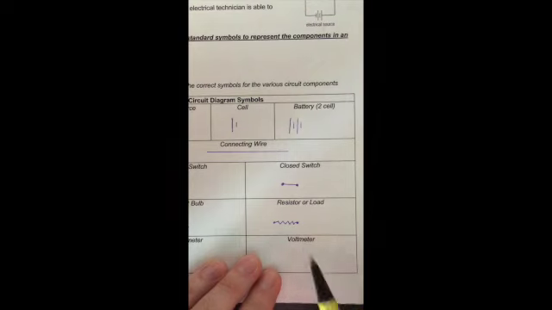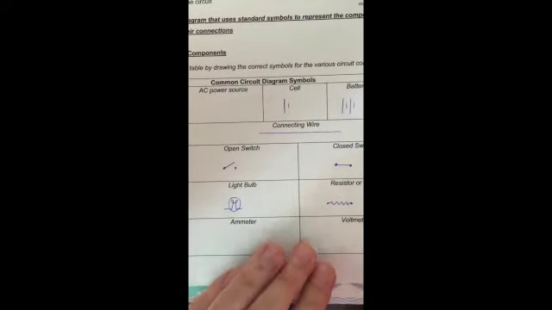A resistor can do a dot and then just some jagged lines. It doesn't matter how many, just a couple of pointy jagged lines. It's important that they're not wavy, so they should be kind of pointed. And just a couple, enough so that we can tell what it is.